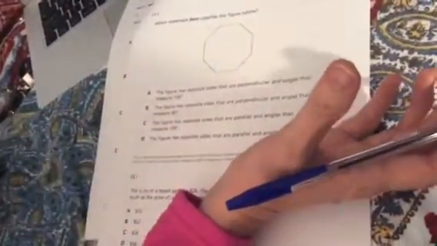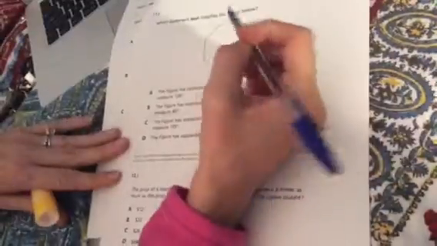Which statement best classifies this figure below? Just looking at this figure, it has 1, 2, 3, 4, 5, 6, 7, 8 sides. So this figure is an octagon. Let me see how they're classifying this figure.